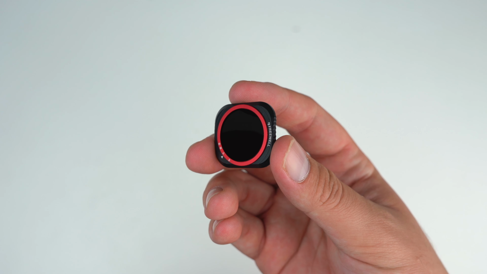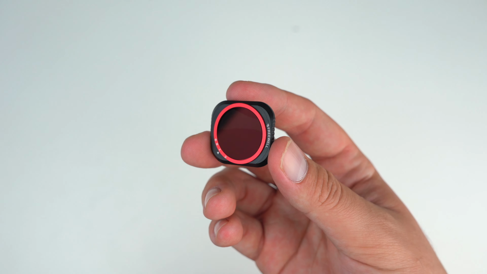So now that we've gone through our little crash course on ND filters, it's time to take a look at the variable ND filter made for the DJI Mavic 2 Pro by Freewell Gear.